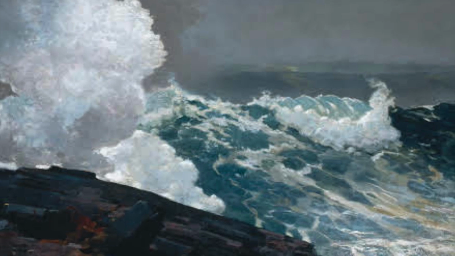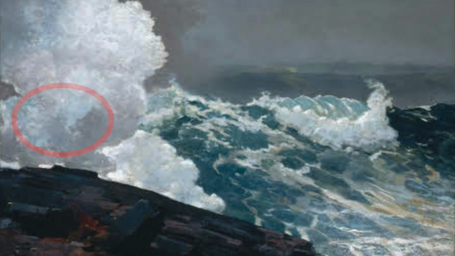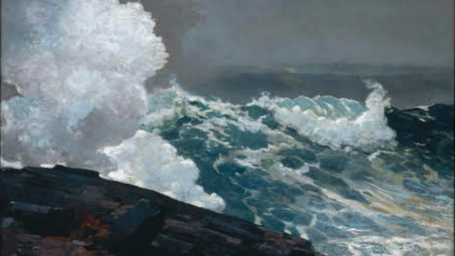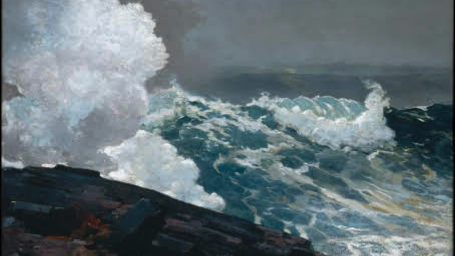Value is the difference between light and dark. The sky is a dark gray, and the mists spraying off the water are also more gray than white. Even the rocks in the front are more shadowed and dark than they would be on a sunny day.